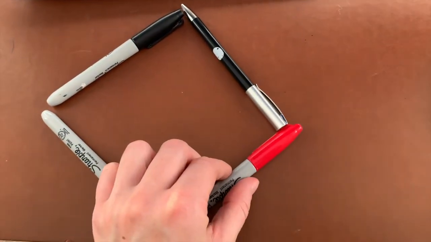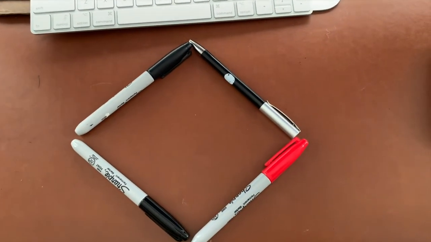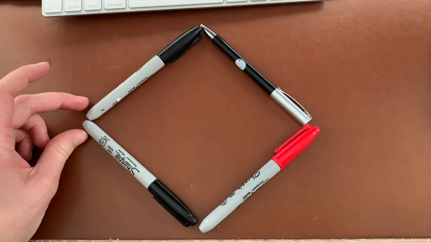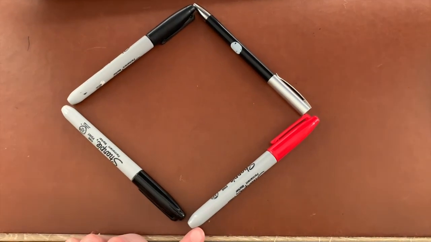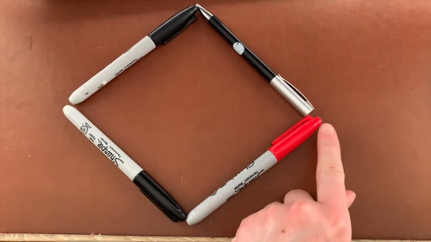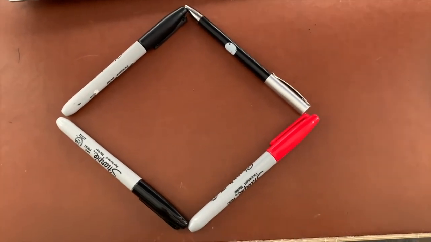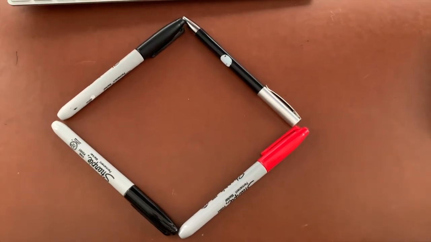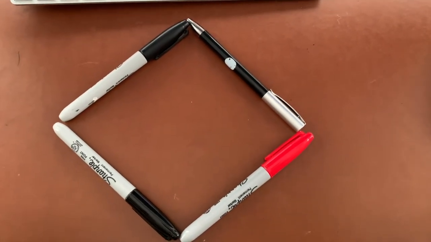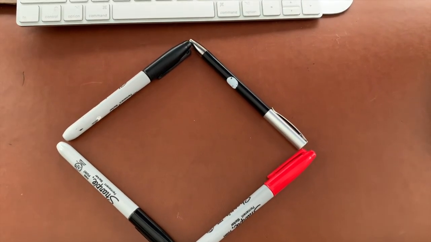So here, I just made a really simple square. And that's an easy polygon to make. I have to make sure that all of my corners are touching. It has to be a closed shape, right? Otherwise it's not a polygon. I have to make sure that all the sides are straight, which if you're using straight objects, that's exactly what you'll get. And I have to make sure that the shape is flat. So this is sitting on my desk, so of course it's going to be flat.